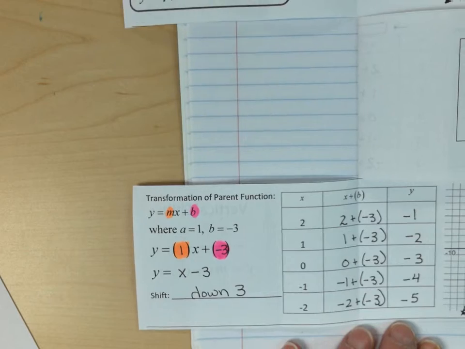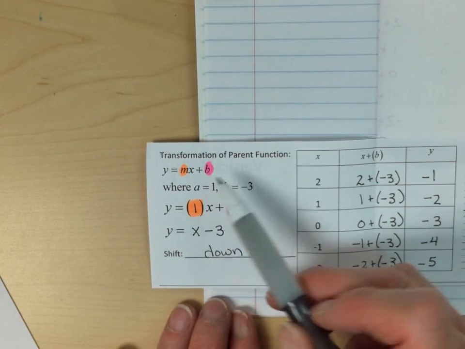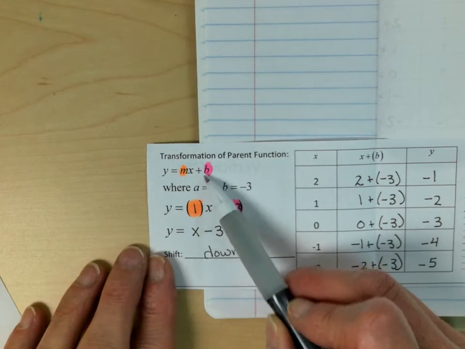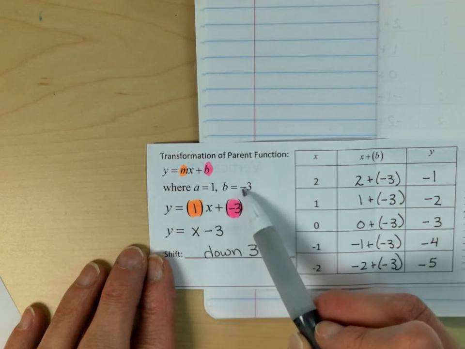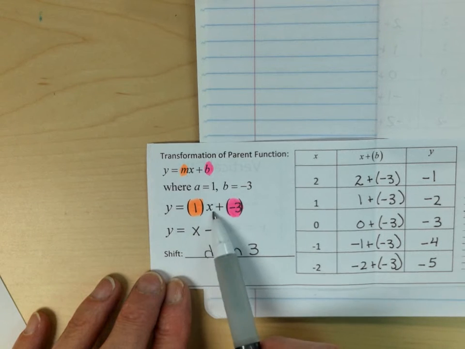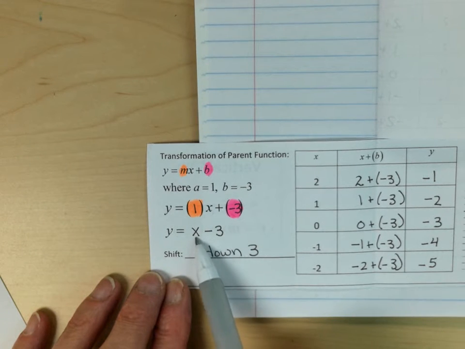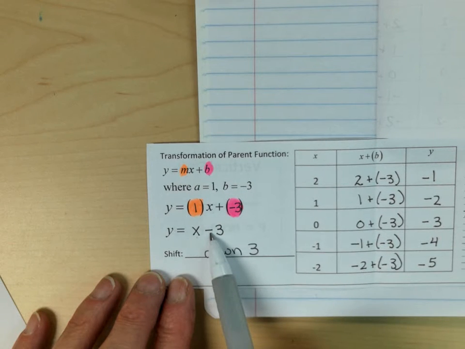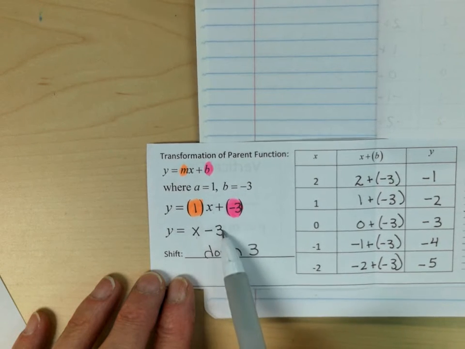So this is what I have. I highlighted my slope and my y-intercept, then I substituted in the values, and then I simplified: x times 1 is x, and then a plus minus is just a minus. So this is telling me it went down.